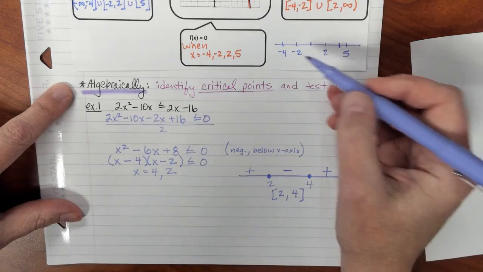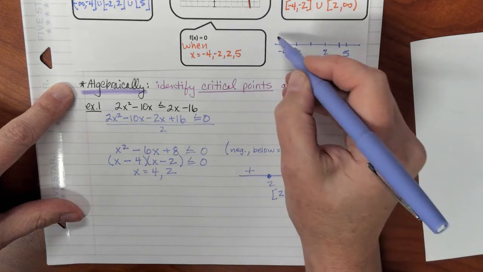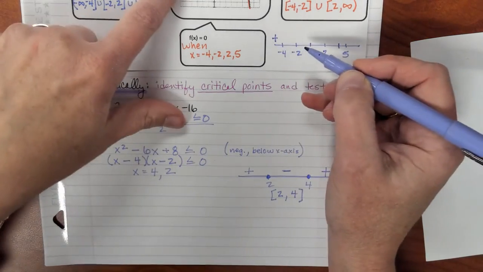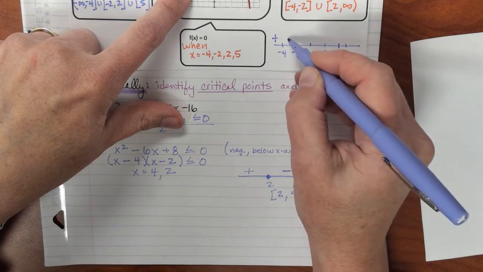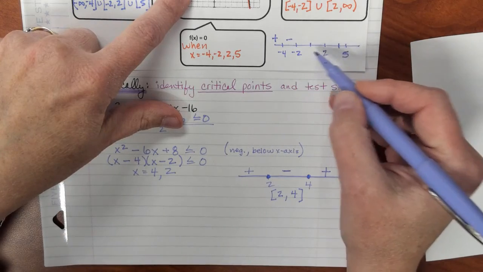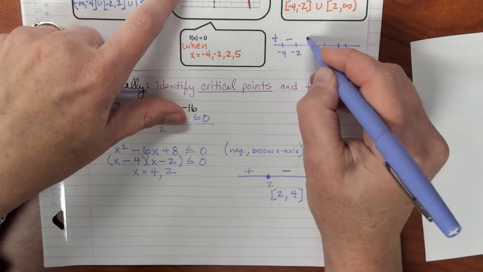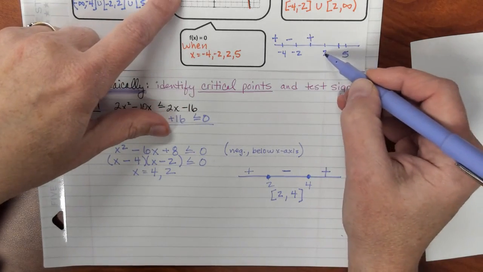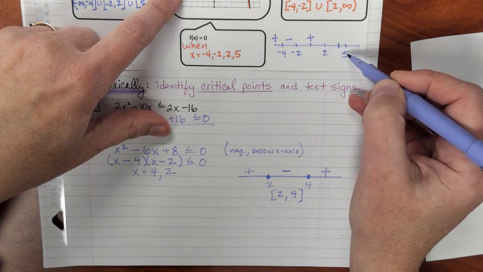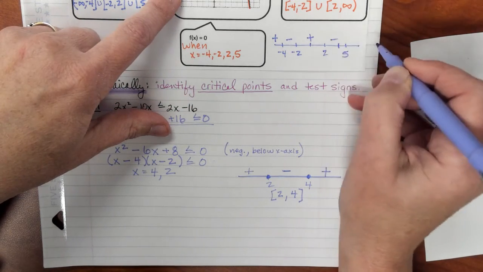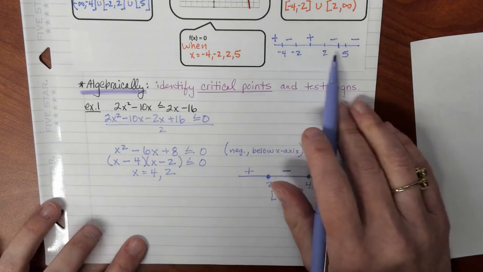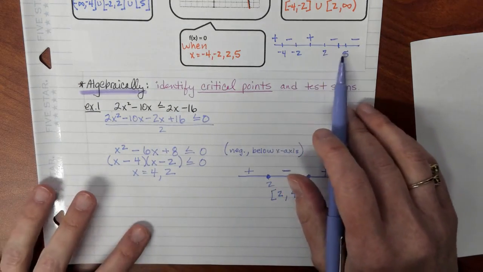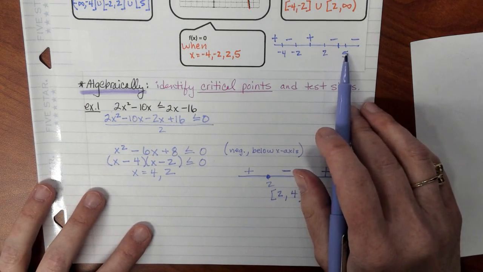Before 4, that was positive. Between negative 4 and negative 2, it's negative. Between negative 2 and positive 2, it's positive. Between 2 and 5, it is negative. And then beyond 5, it was negative. Now, I'm not going to put circles or dots here because it depends on the problem and on the exercise, whether you're including it and it's equal to or not.